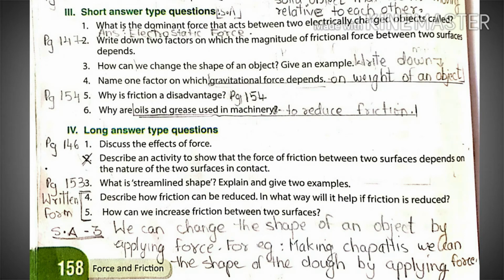Got it? I am repeating the answer. We can change the shape of an object by applying force. For example, making chapatis, we can change the shape of the dough by applying force.